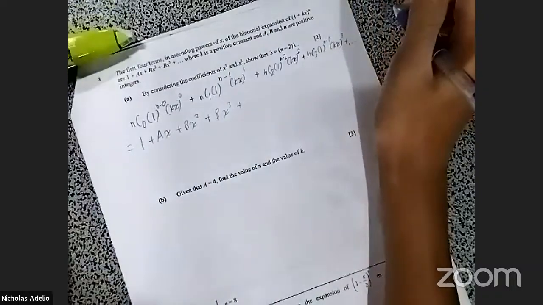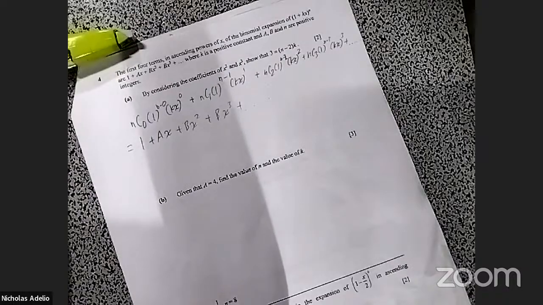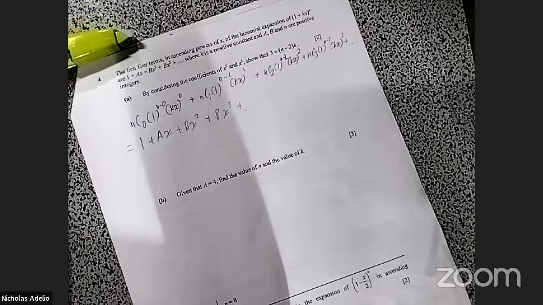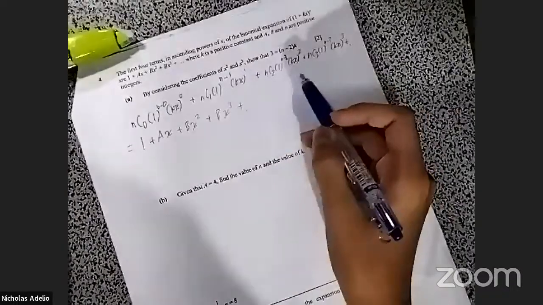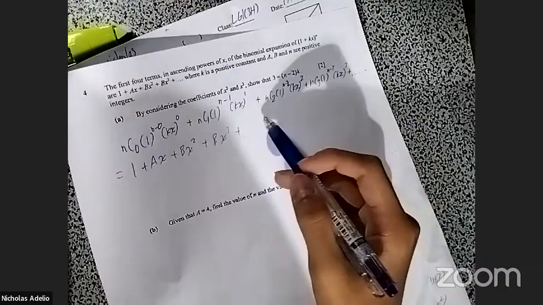So I know that is 1, obviously, so that's kind of useless in that sense. We just ignore that, but it's good to know. So we know that this one and this one, the coefficient is practically the same.